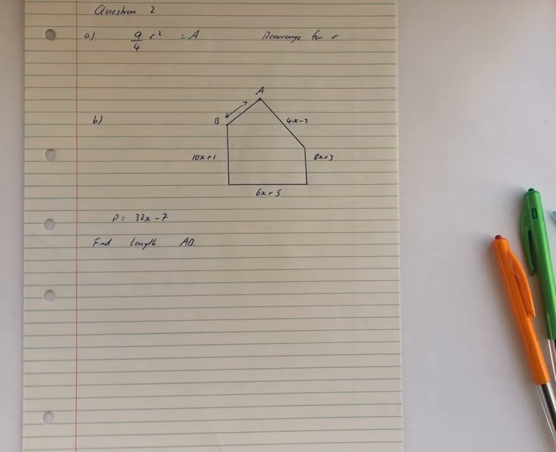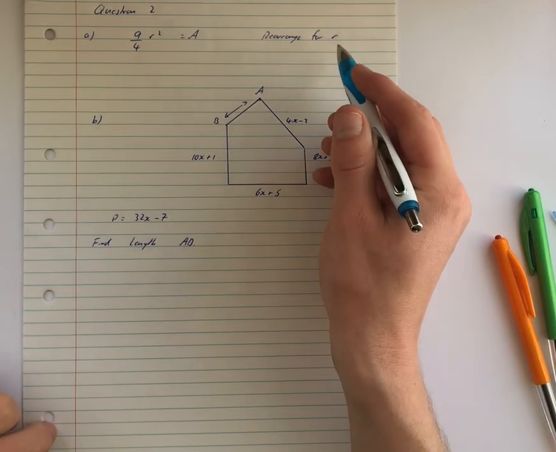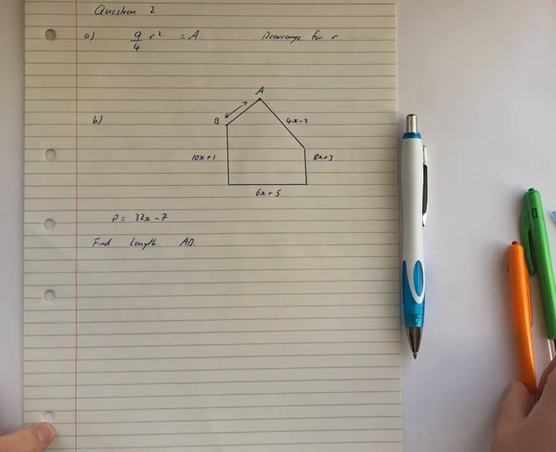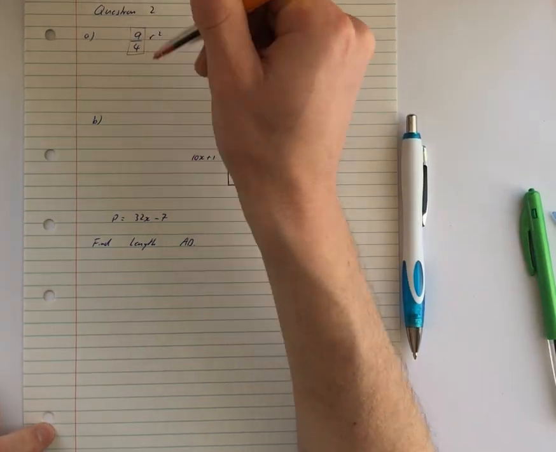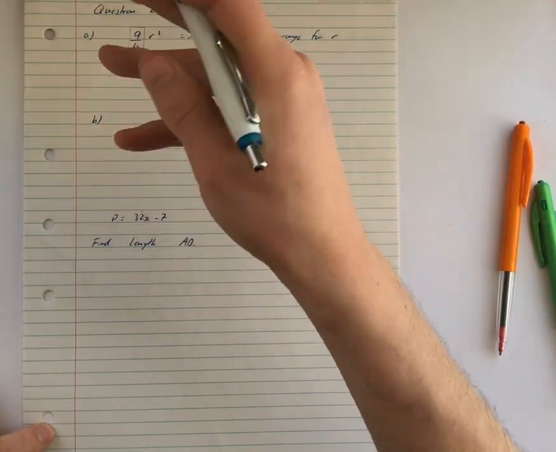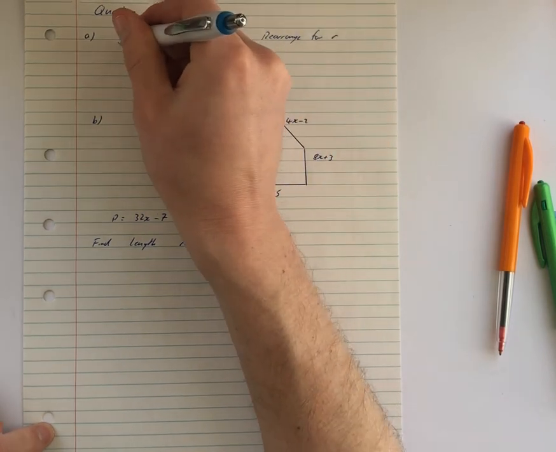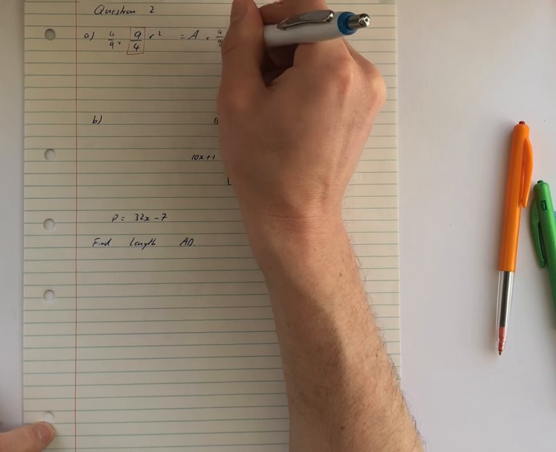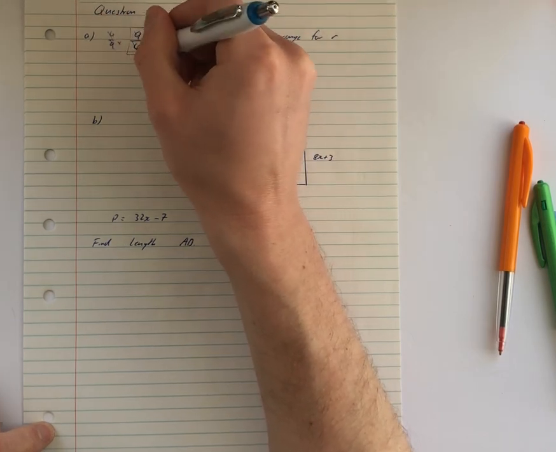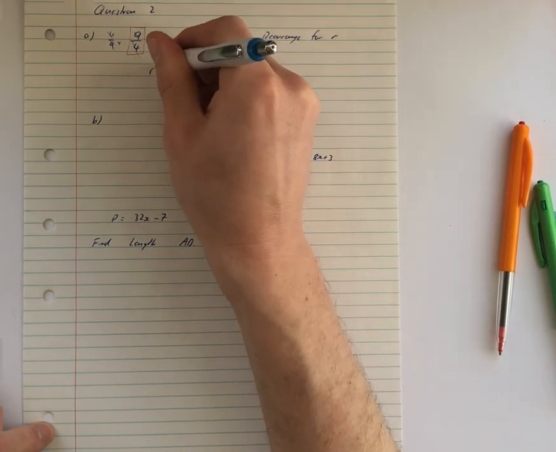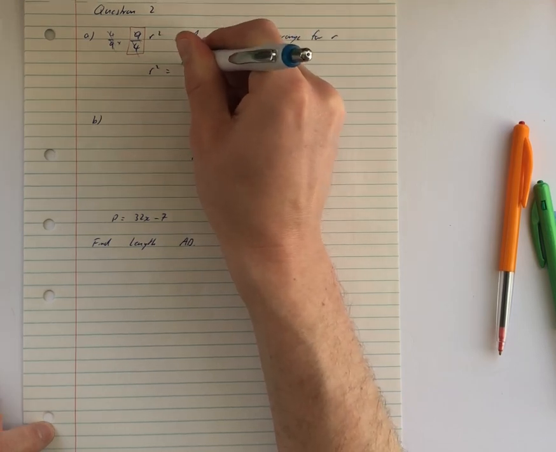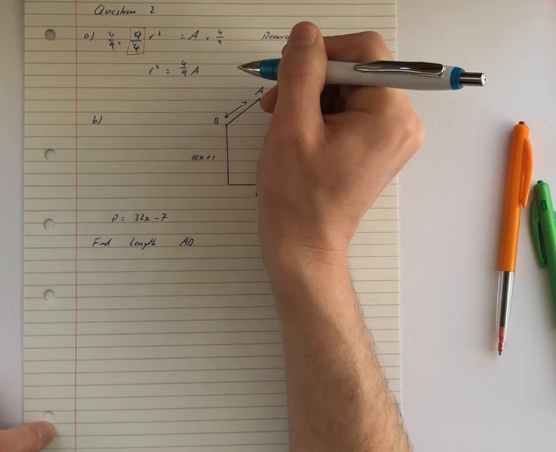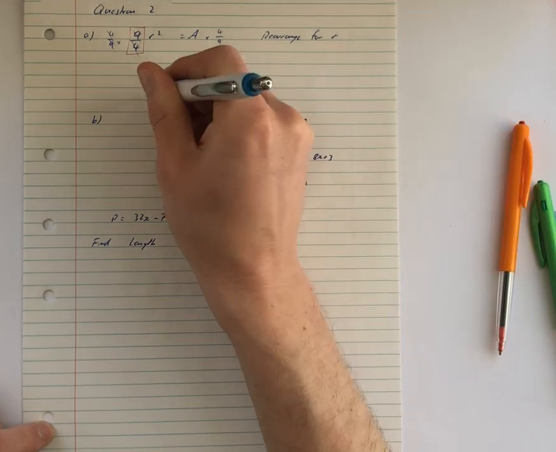Right, that's question 1 done. Question 2. Straight into a rearrangement for R. So we know that to get rid of 9 over 4, we multiply both sides by the reciprocal. So we're going to times both sides by 4 over 9, because then those 9s cancel and those 4s cancel. So R squared is 4 over 9 a. Then we want to square root both sides.